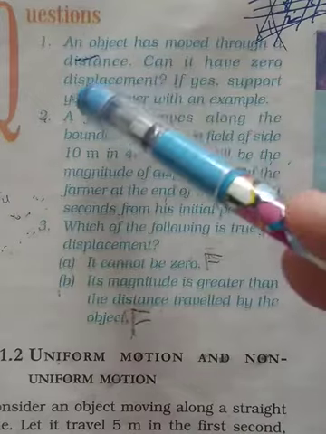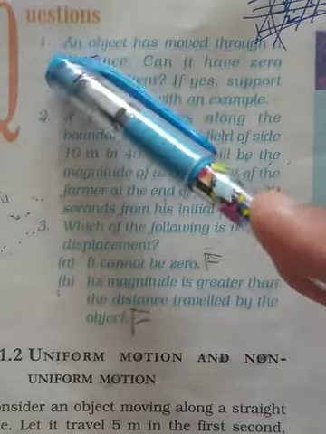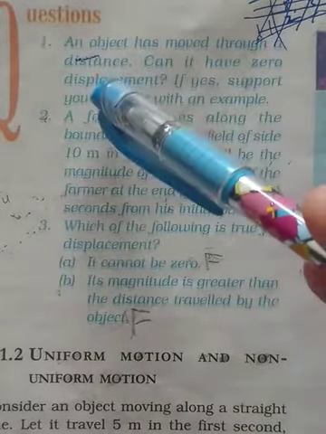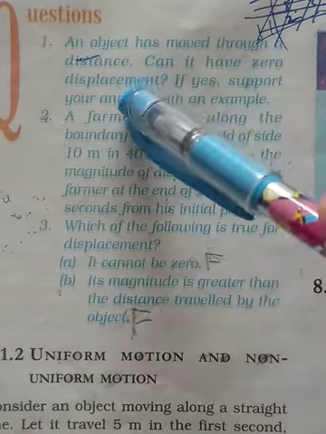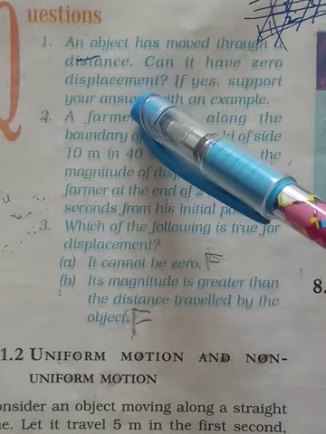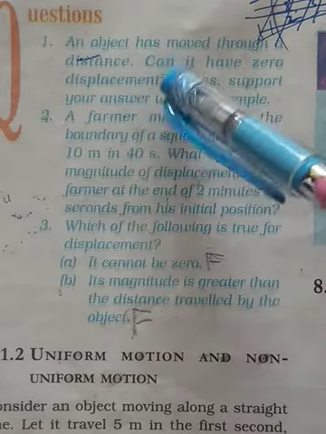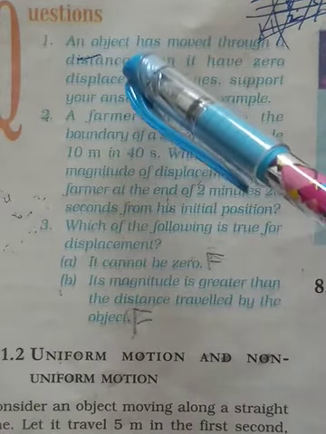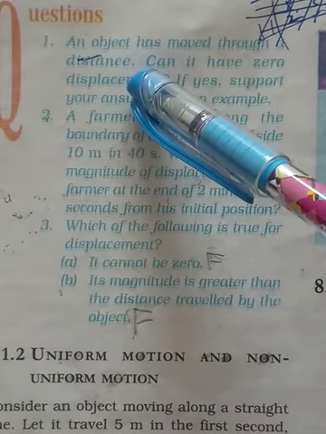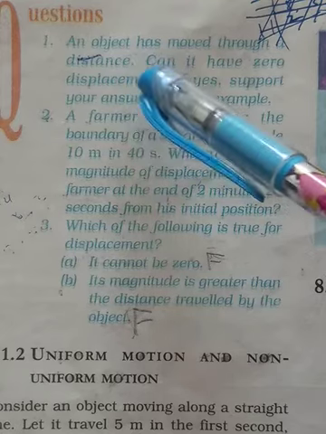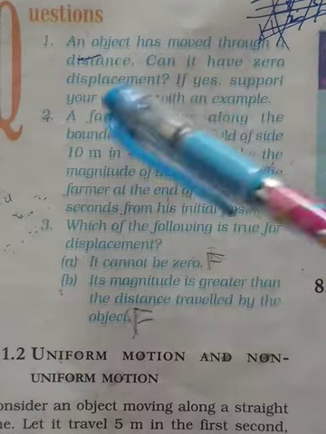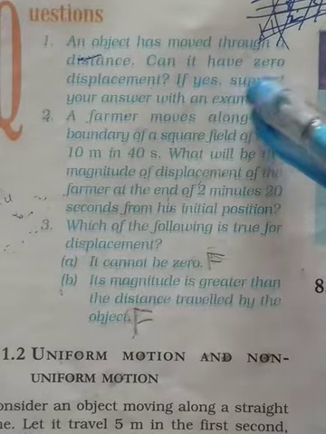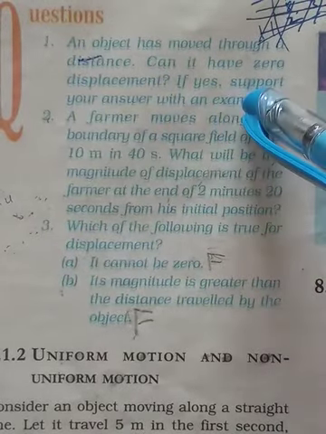So what is this question? Let's understand this. An object has moved through a distance. It is given in the question, an object has moved through a distance. Can it have a zero displacement? He is asking. So we have understood distance and displacement, and the difference between distance and displacement. So he is asking, can any object have zero displacement? If yes, support your answer with an example.